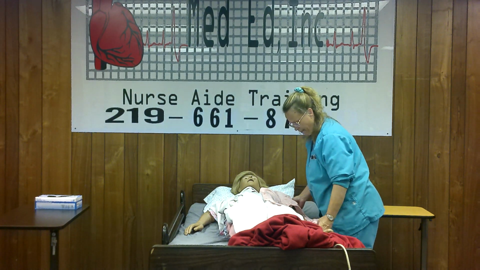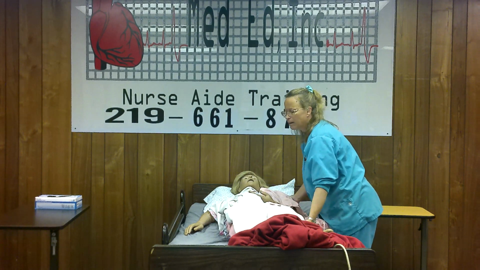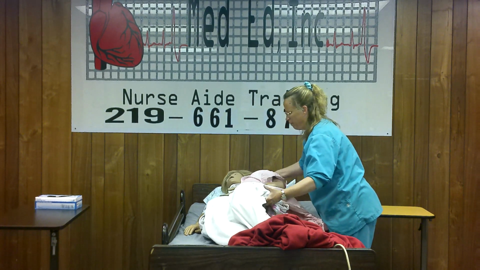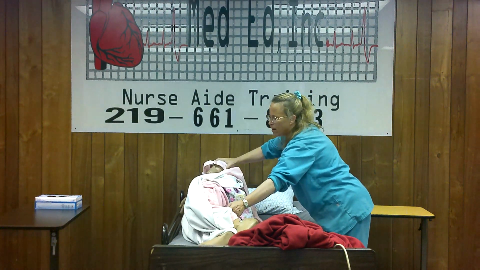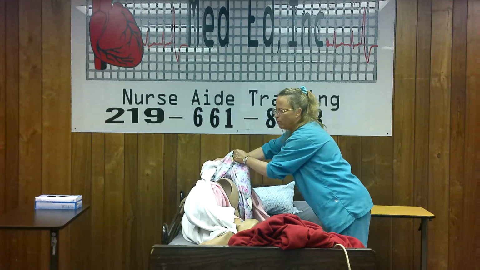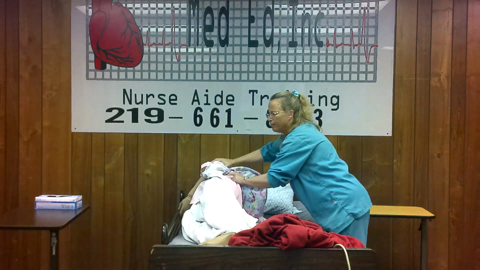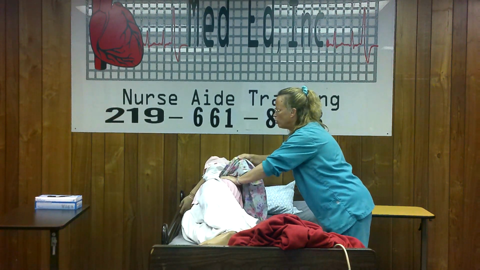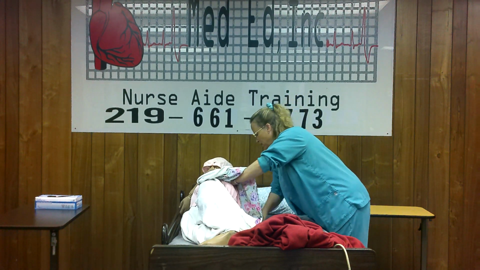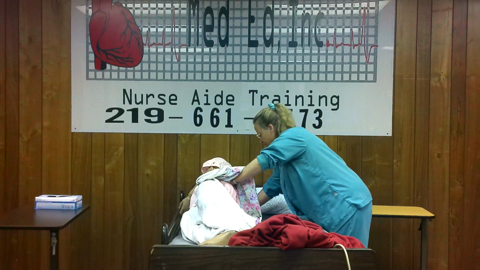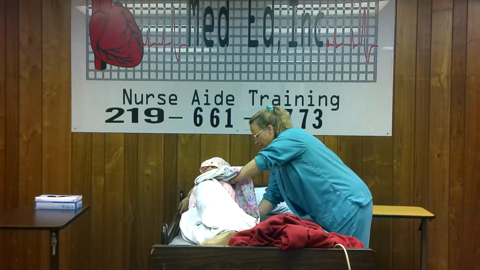So side rail up. Assist her to turn away from you toward the side rail. Bring the pants up over the buttocks on this side, so bring it up over the buttock and hip. And tuck the shirt under the resident. And you want to tuck it as far as you can so you can get it when you roll them to the other side.